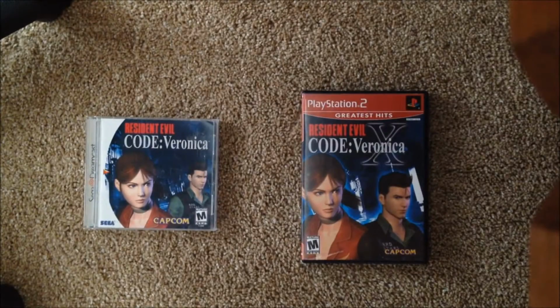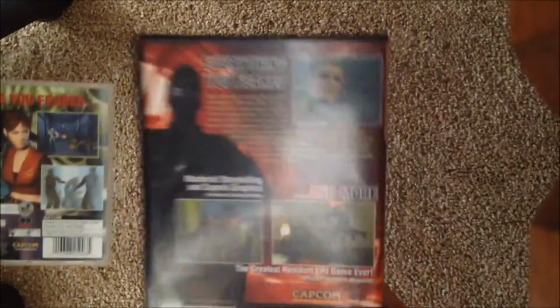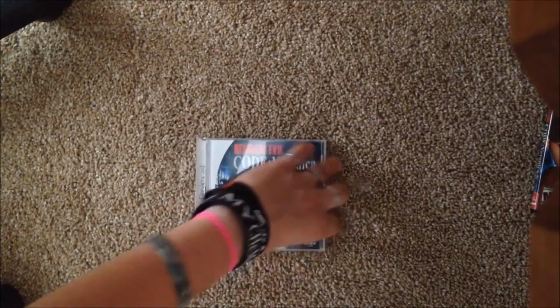Alright, so as you can see, the front artwork for Resident Evil Code Veronica and Code Veronica X are pretty similar. However, the backs do differ. They have their differences, but that's kind of besides the point. We're going to push this one off to the side for now. This is the original Code Veronica for the Dreamcast.